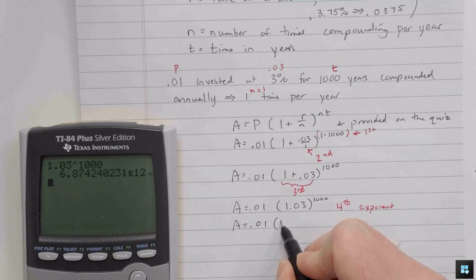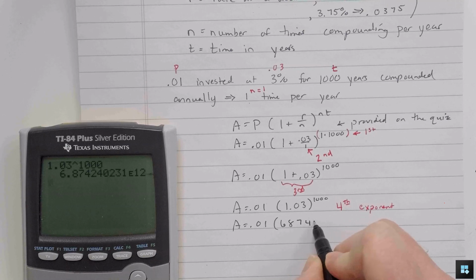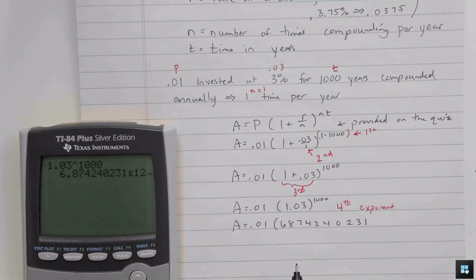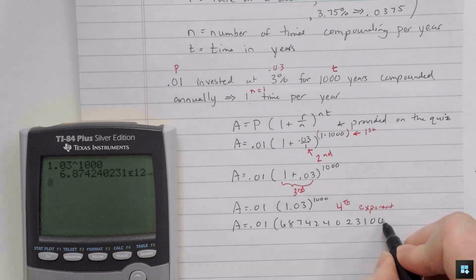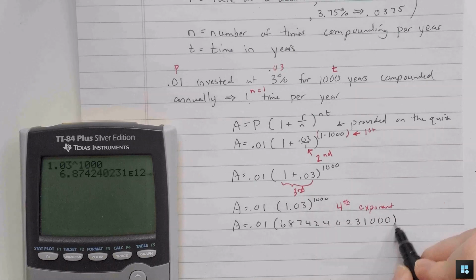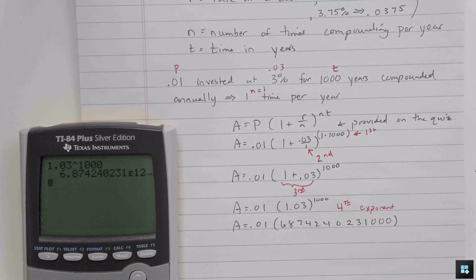So 6, 8, 7, 4, 2, 4, 0, 2, 3, 1, and then I think I need some more zeros yet. Let me count. Yeah, I only moved it 9, so I have to add 3 more zeros. 6, 8, 7, 4, 2, 4, 0, 2, 3, 1, 0, 0, 0.